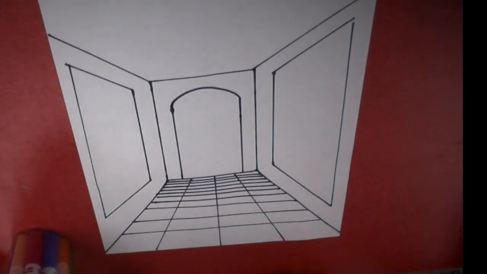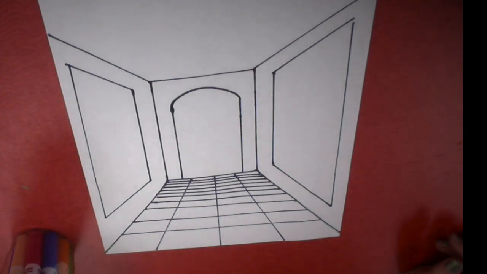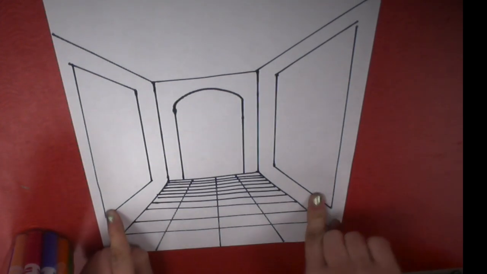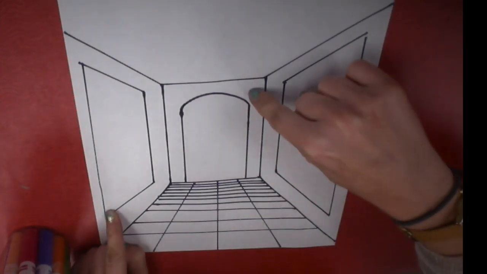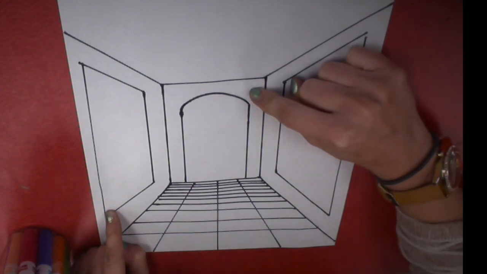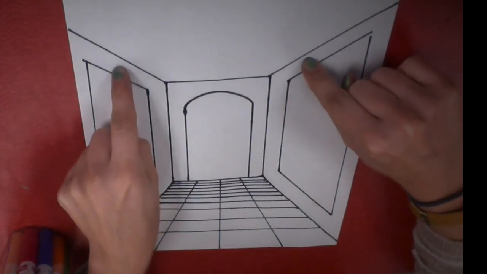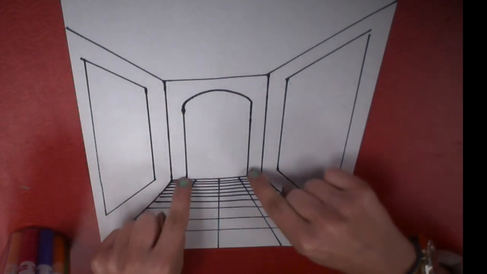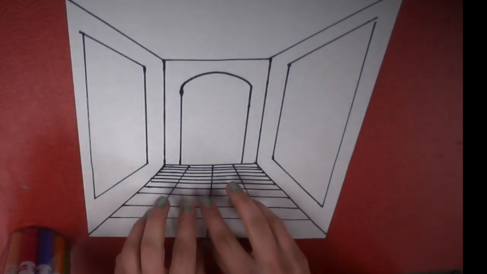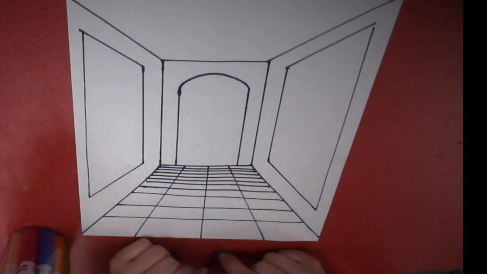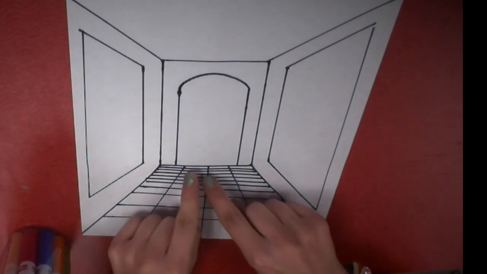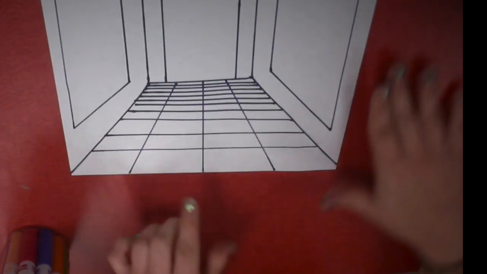Now we're going to add some color to your bedroom. You can use any colors you want, but you want these two walls to be the same. You want the center wall to either be the same as your other two walls, or since it is the focal point, you can change it up there, and then you have a third color for your floor. I like to start with the floor first and work my way up.